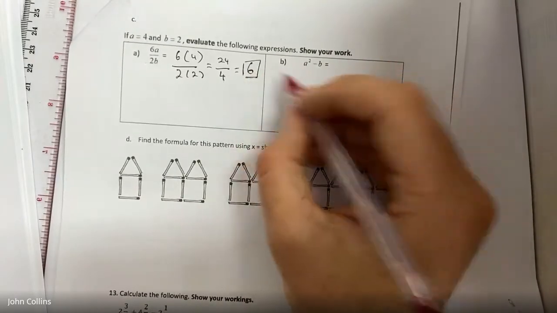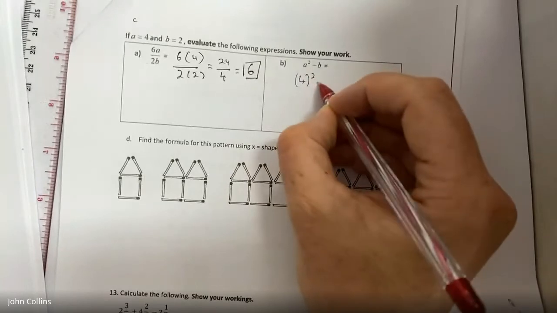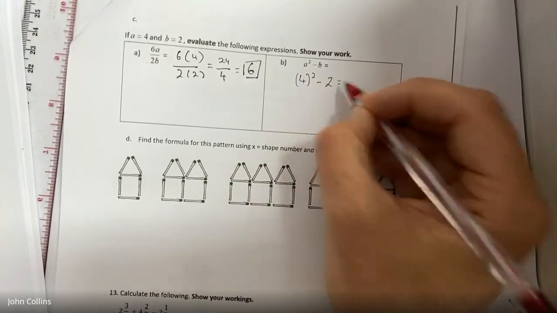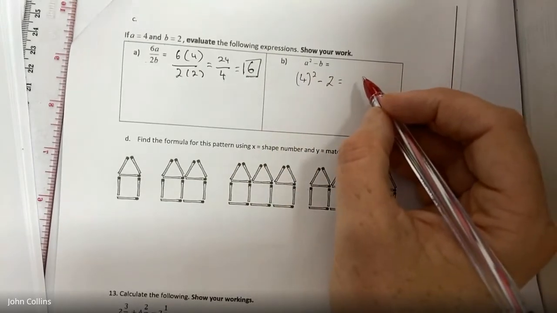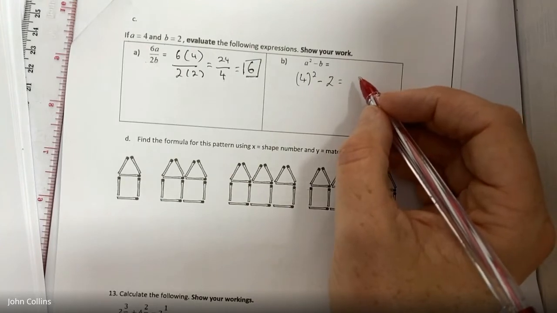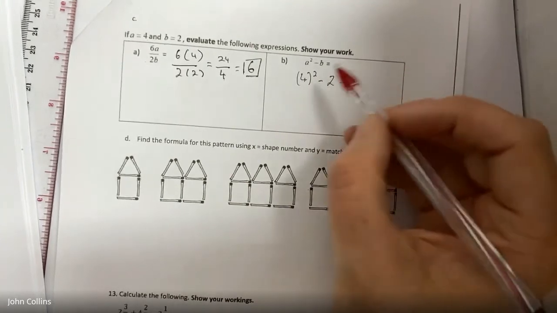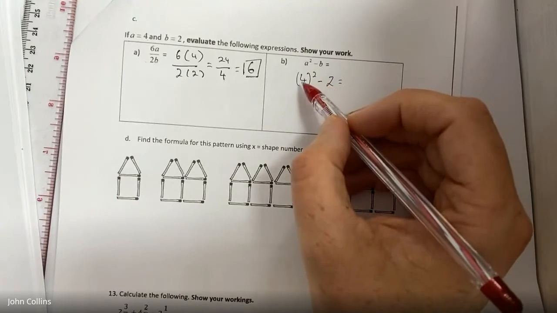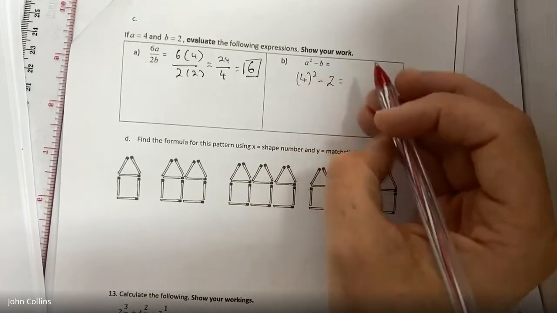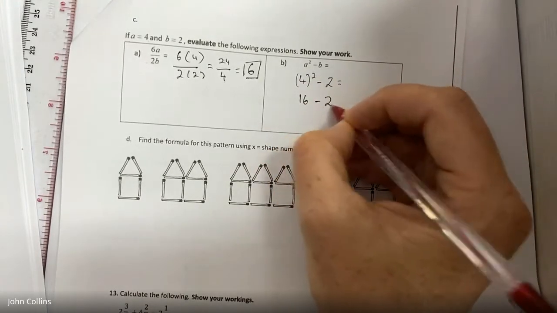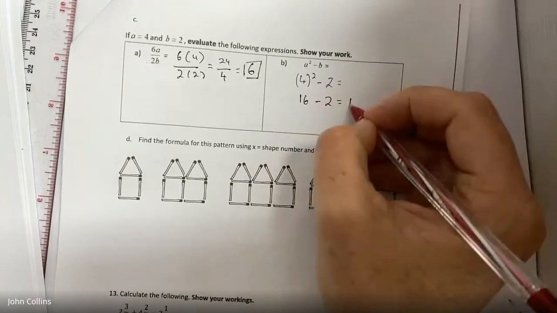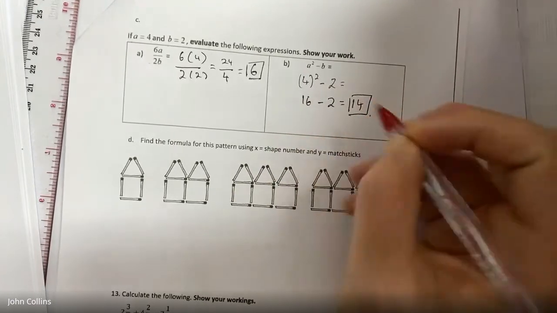A squared, so A is still 4, so that's 4 squared minus 2. Anyone write 6 as the answer here? No. Remember that 4 with the little 2 is not 4 times 2, it is 4 times 4, which is 16. 16 take away 2 is 14. Okay.